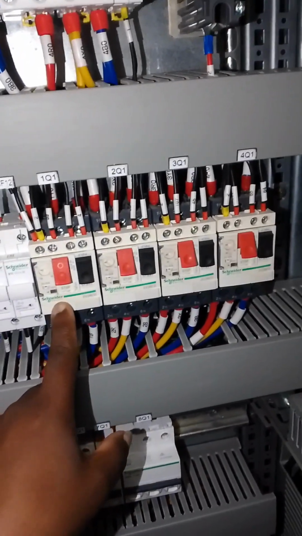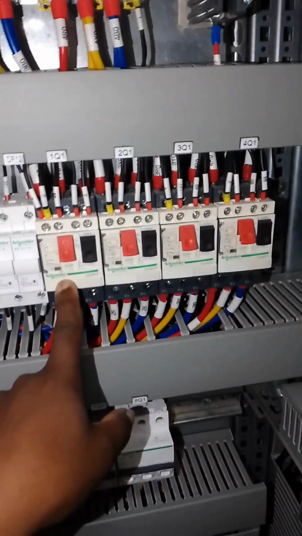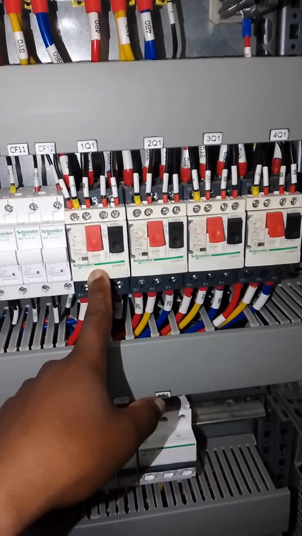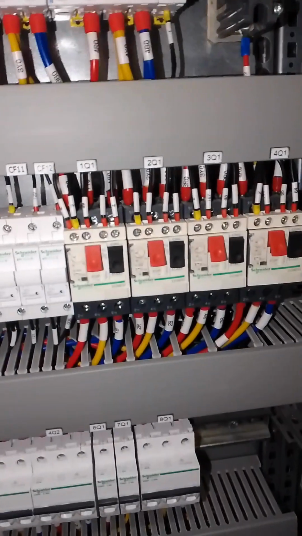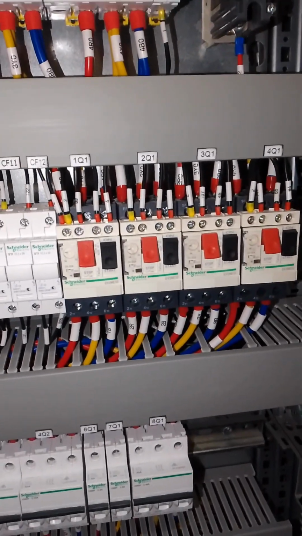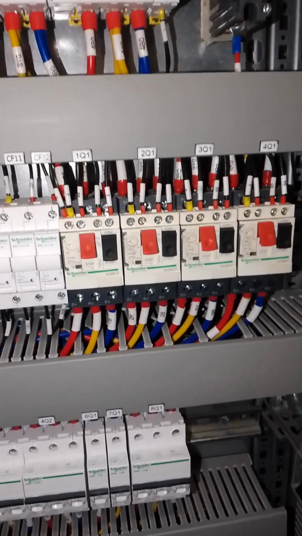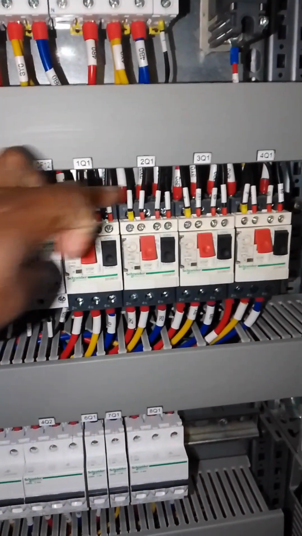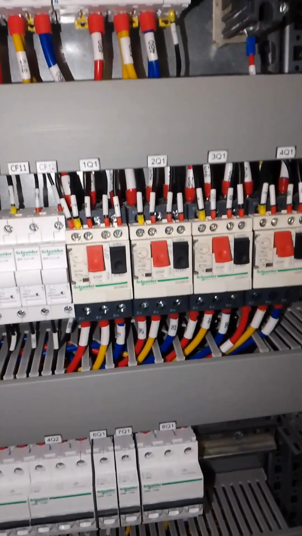This one we call it MPCB. The work of MPCB is motor protection circuit breaker, whereby these cables are connected inside the motor.